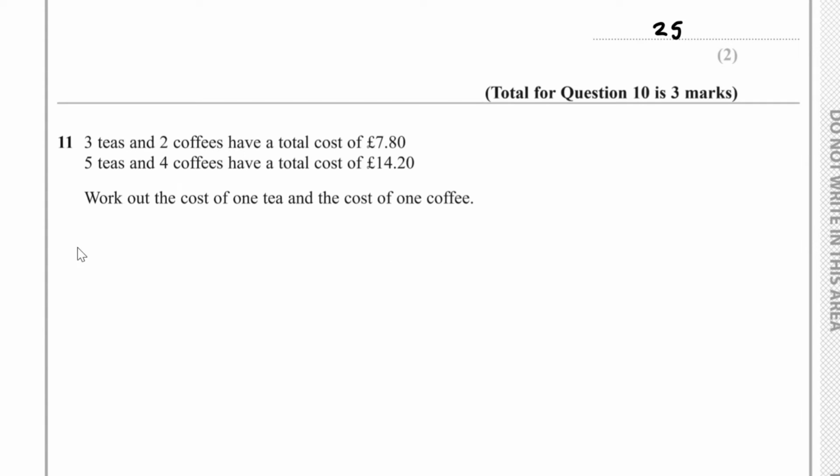So if we take the first statement, we've got 3t plus 2c equals 7.8, and we've also got 5t plus 4c gives £14.20. You can see here we've got 2 unknowns and 2 equations, and therefore we can solve these equations simultaneously.